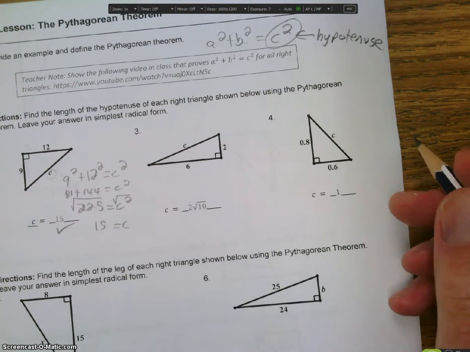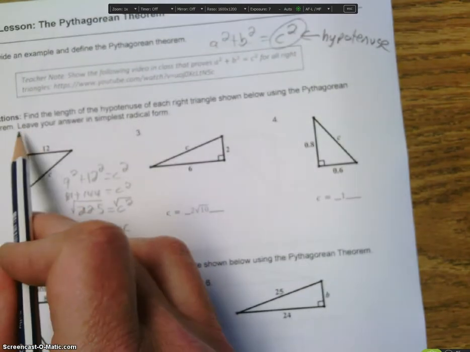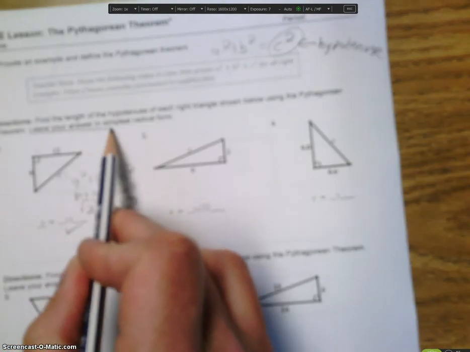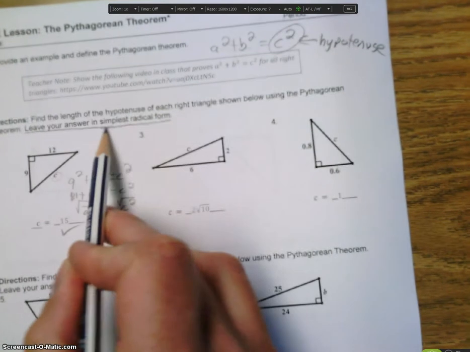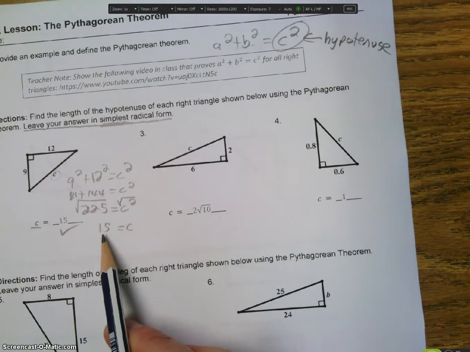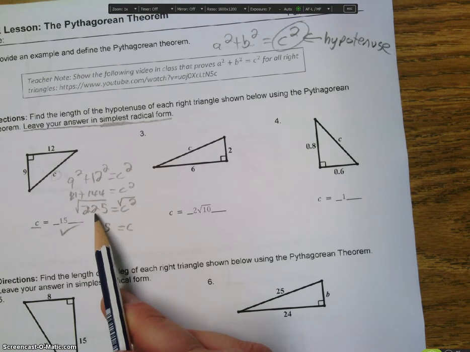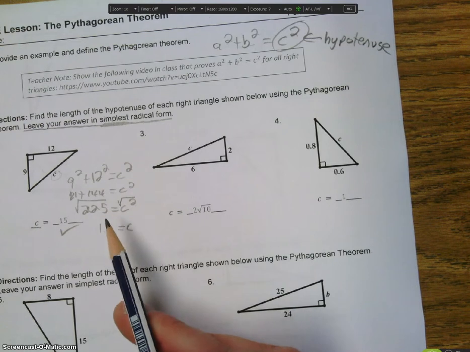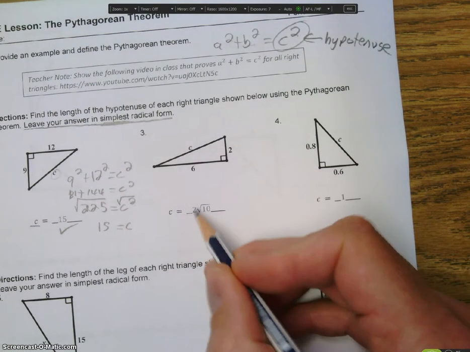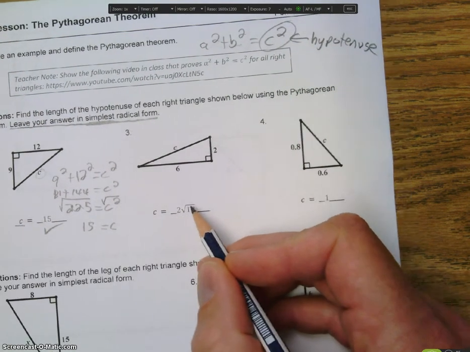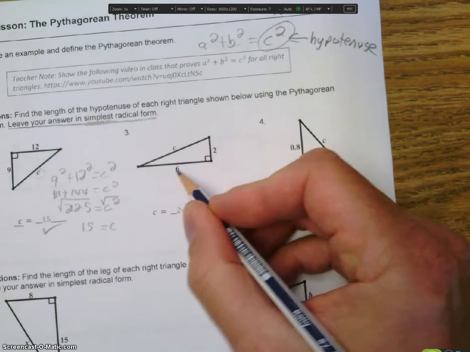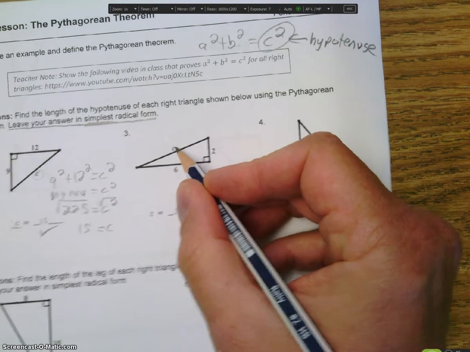Congratulations. Okay, here's something I want to make sure you understand. If their answers have a radical in them, you need to simplify the radical. Clearly this doesn't have a radical because 225 is a perfect square. So this one, you see there's going to be a radical in their answer, and let's make sure we understand how to do this. So again, doesn't matter if you want to call this A or B as long as we know we're looking for that one.